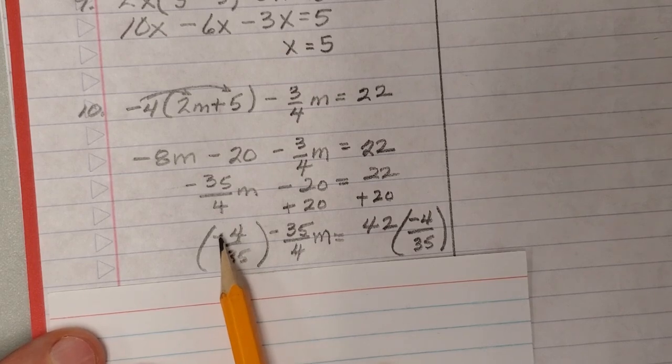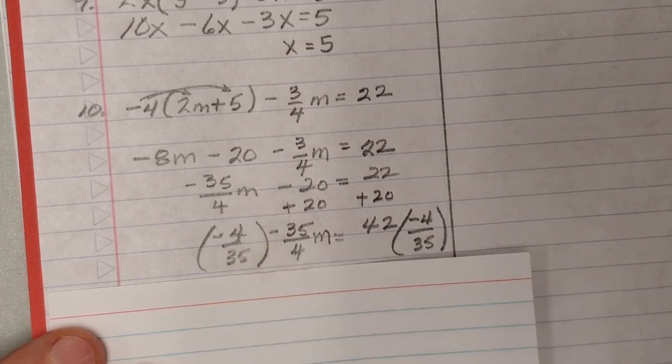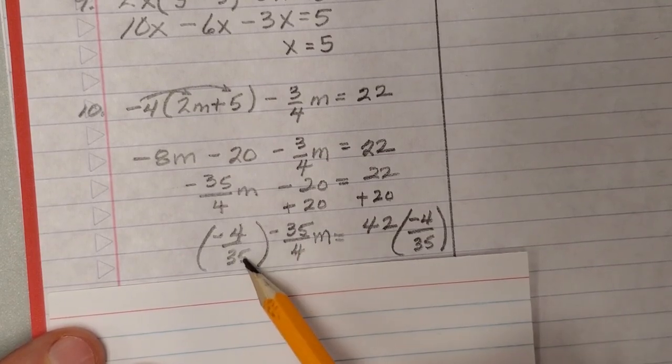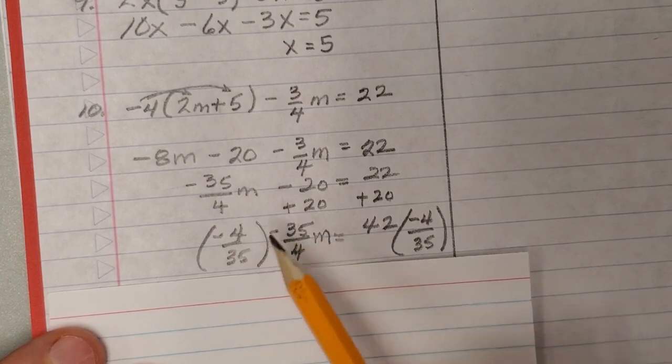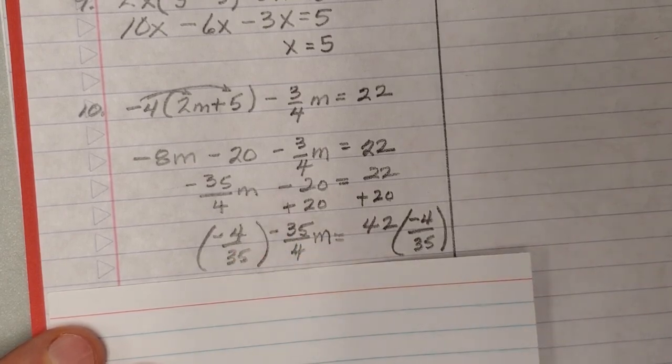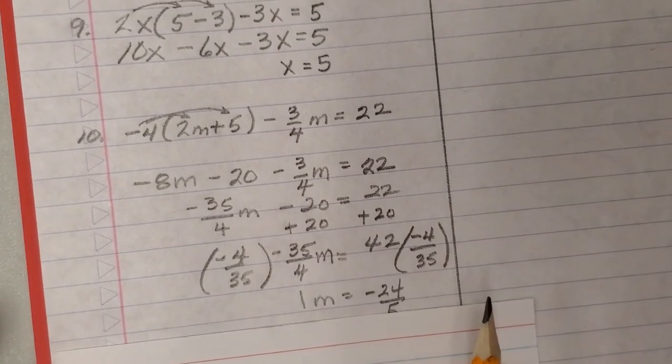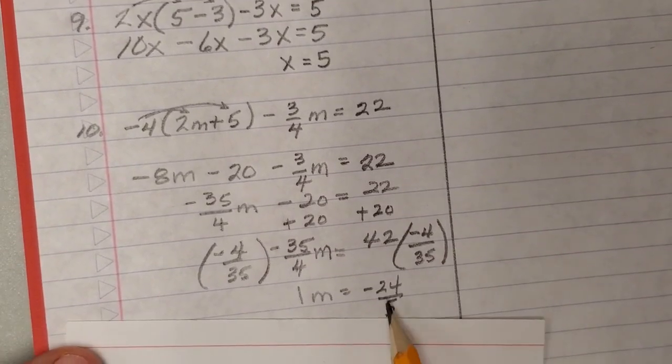Do you see that you have a negative times a negative, so that's positive. 4 over 4 is 1. 35 over 35 is 1. So this whole part here that looks ridiculous is 1. Right? So you end up with 1m equals, now how did I get negative 24 over 5?